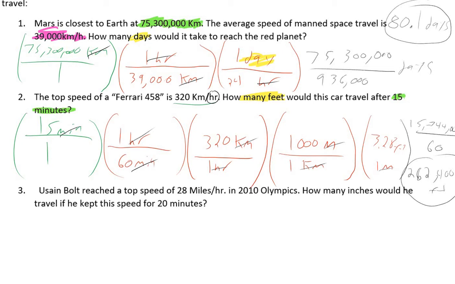All right, let's get to this last one here. Usain Bolt reached a top speed of 28 miles per hour. That's crazy. In the 2010 Olympics, how many inches would he travel if he kept this speed for 20 minutes? Which would be impossible based on current human conditions, maybe in the future when they have crazy science or something like that. So our given here is 20 minutes.